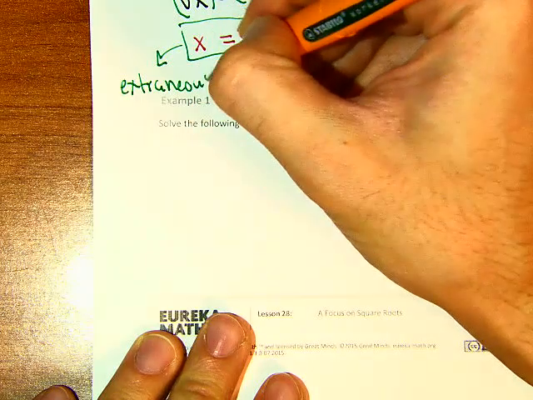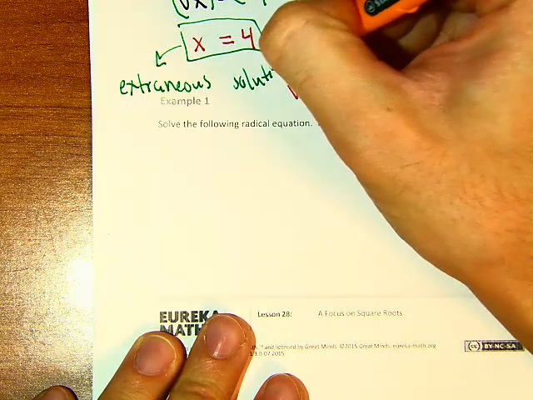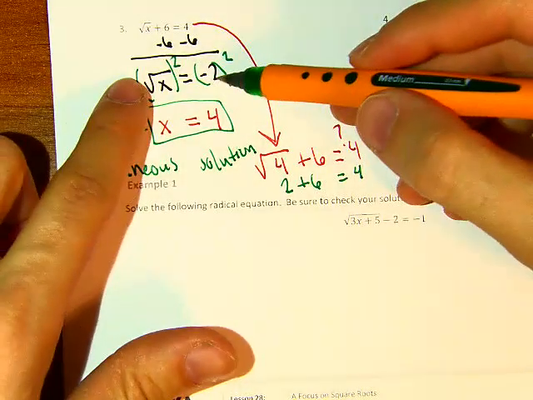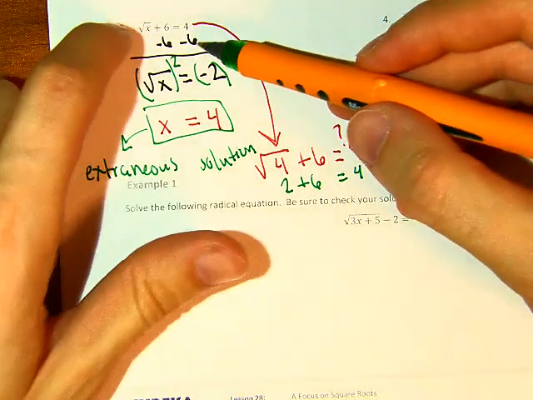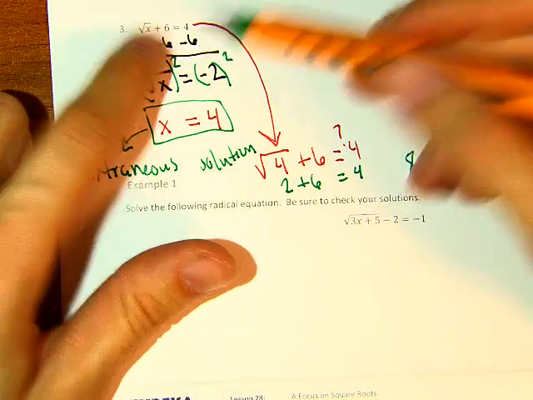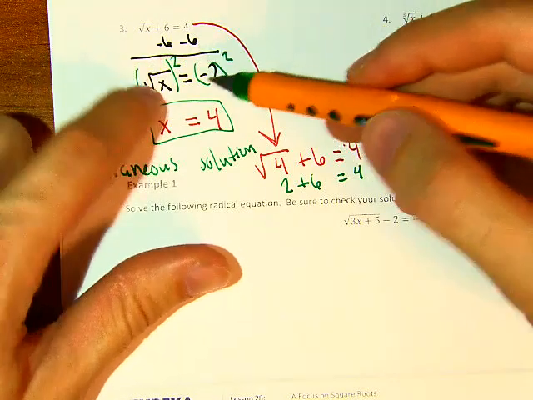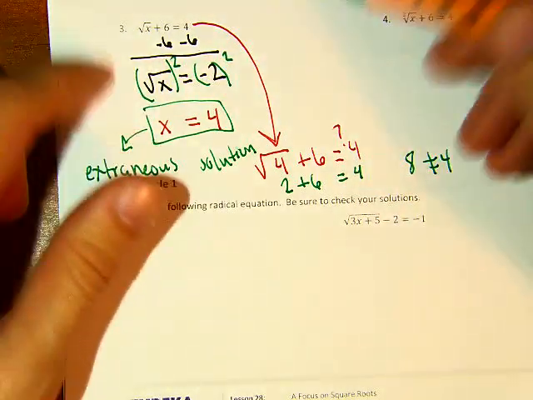This does not work. And if you're thinking, well, let's see, did we break any rules? Did we subtract 6 on both sides? We didn't break any rules. You're allowed to do that. We squared both sides. You're allowed to do that.